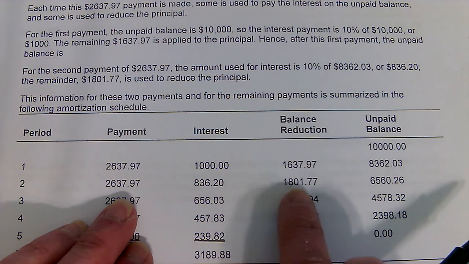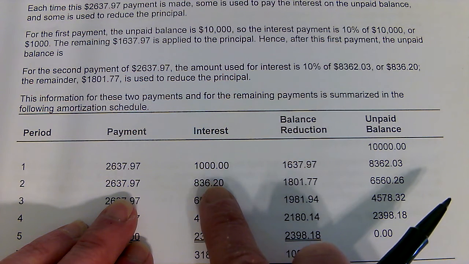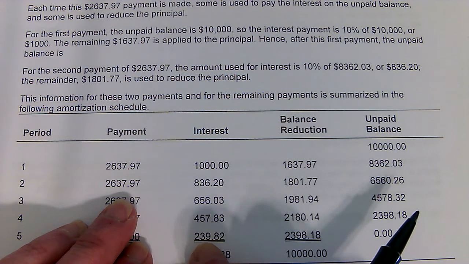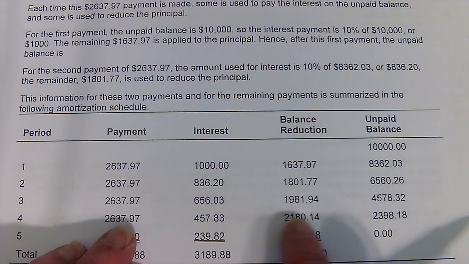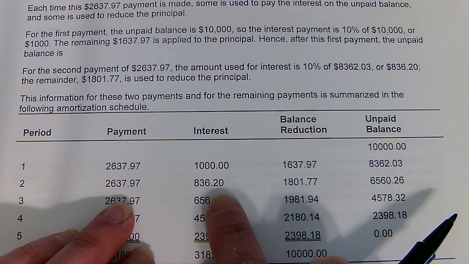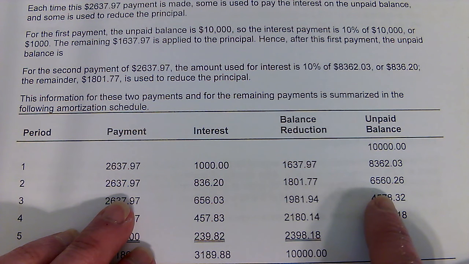So as you go through, you're paying more on your principal. At the very beginning of a loan, you're paying more to interest. Then as the balance goes down, so does the amount you pay to interest, and the amount that goes to your principal goes up. See how this works? After you make the next payment, only $836 is going to interest, and $1,801 goes to your balance, leaving a new balance of $6,560.